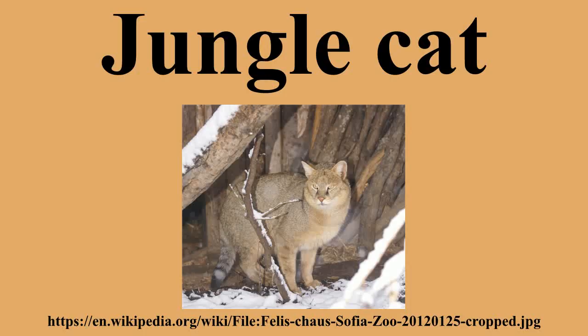There is a distinct spinal crest. Because of its long legs, short tail and tuft on the ears, the jungle cat resembles a small lynx. The caracal and the African wild cat have a plain coat as the jungle cats. The jungle cat is larger and slenderer in comparison to domestic cats.